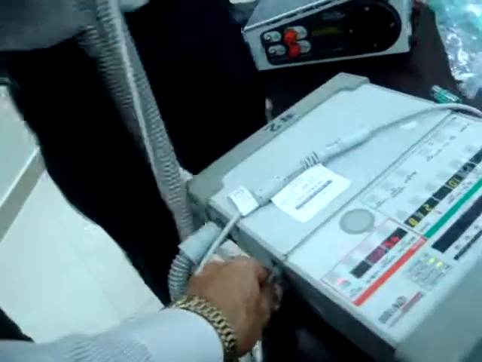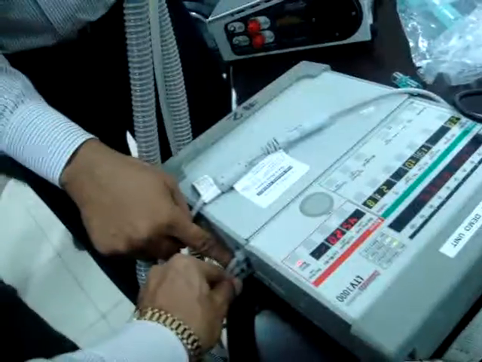You can take it like this. This is feedback for the volume. This is the sensor for the flow.